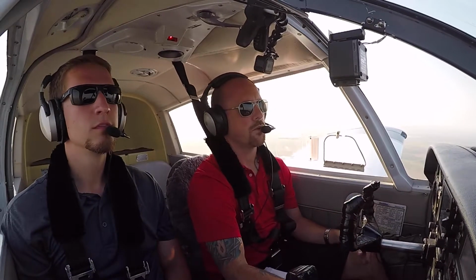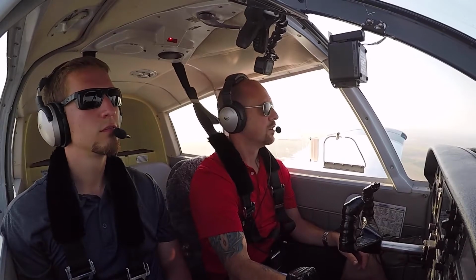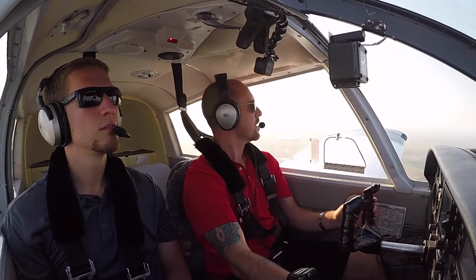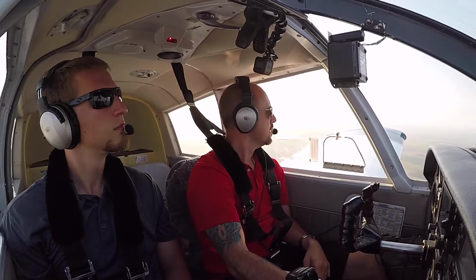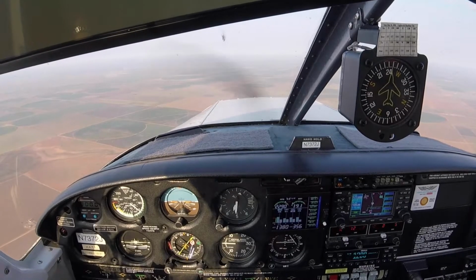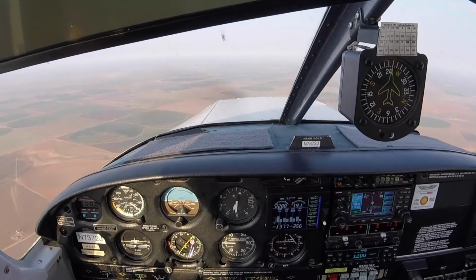All right, let's cut to the clip, go up in the airplane, and check out the power off stall maneuver. All right guys, here we are in the cockpit. We're at 5,500 feet. We've done our clearing turns, cleared the area, and we've got an emergency landing spot picked out to our left. We're going to show you the power off stall maneuver.